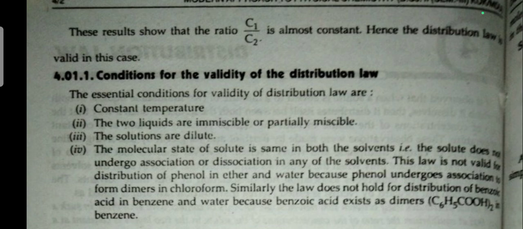Now, conditions for validity of distribution law. The essential conditions for validity of distribution law are: first, constant temperature; second, the two liquids are immiscible or partially miscible; third, the solutions are dilute; fourth, the molecular state of solute is the same in both the solvents, that is, the solute does not undergo association or dissociation in any of the solvents.